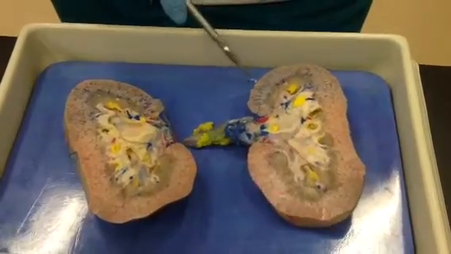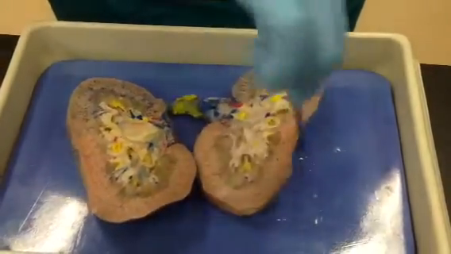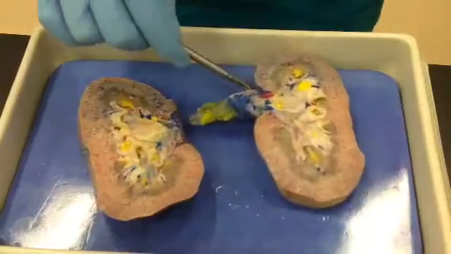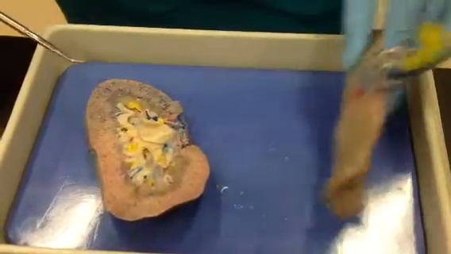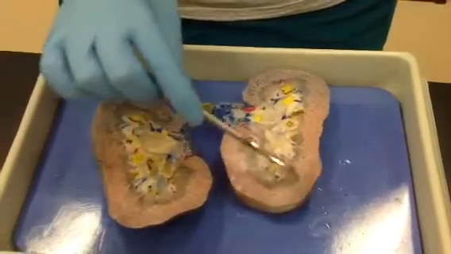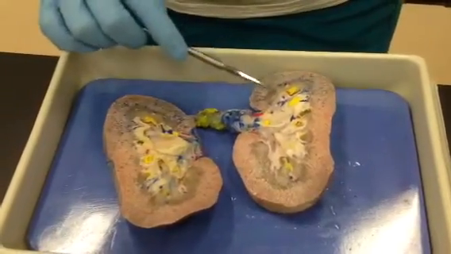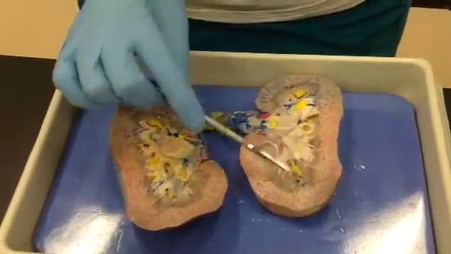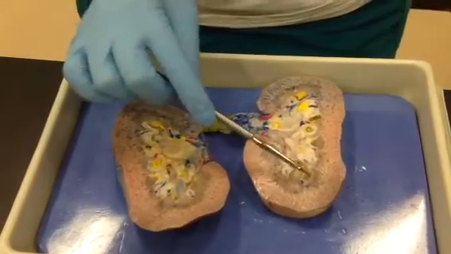Okay, so here's the kidney. The capsule, let me stop. The capsule has been removed, the fibrous capsule. This is the layer that I was talking about. This is the cortex, shown here. Once you start to see the pyramids, this is the medulla.